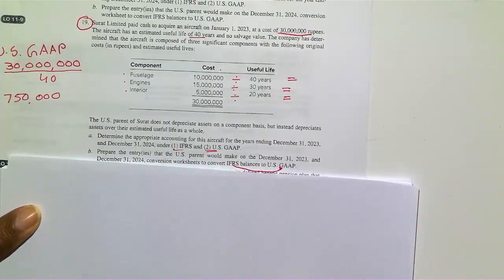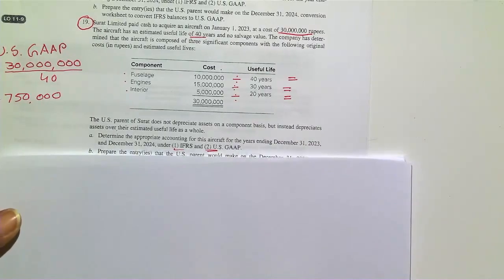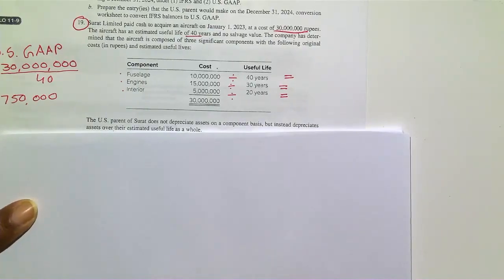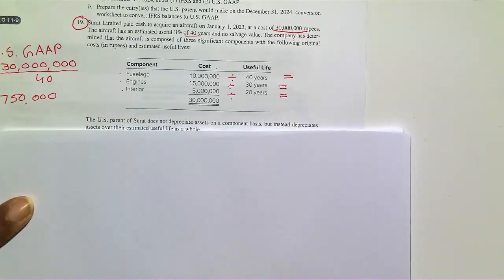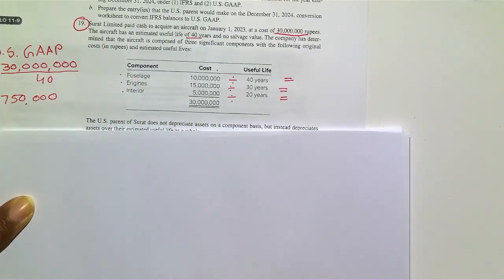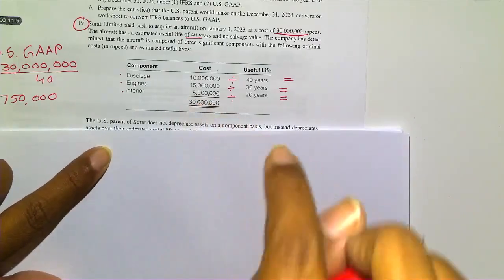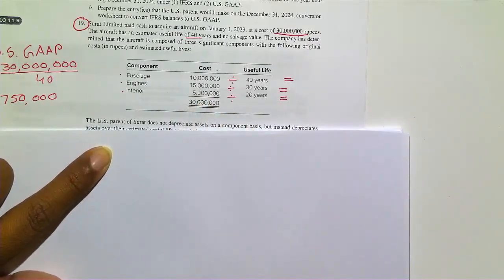So do it for the 3 components. What is your fuselage depreciation? Straight line. Cost is 10 million. Life is 40 years. Who can do it? Yes, Dan? 250? Okay, so 10 million divided by 40.